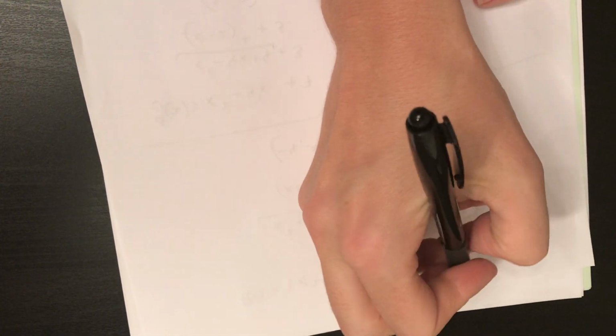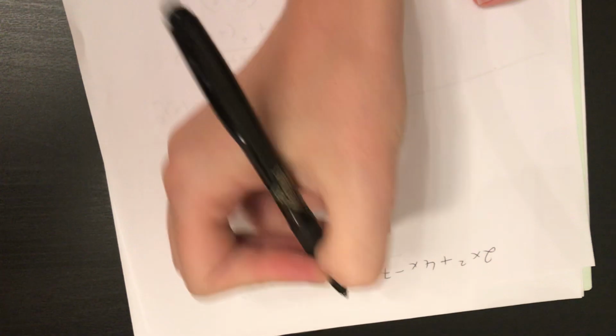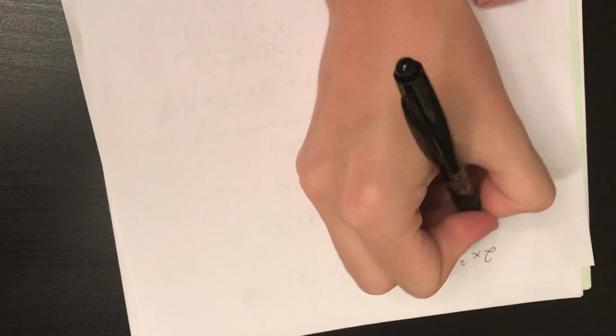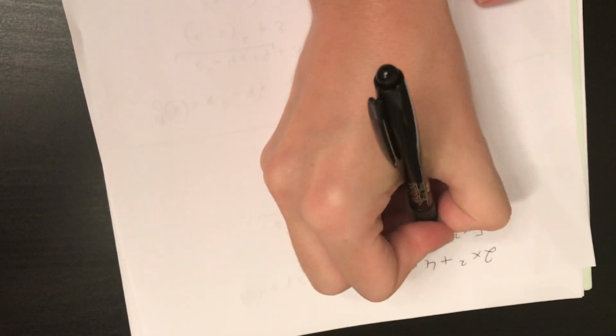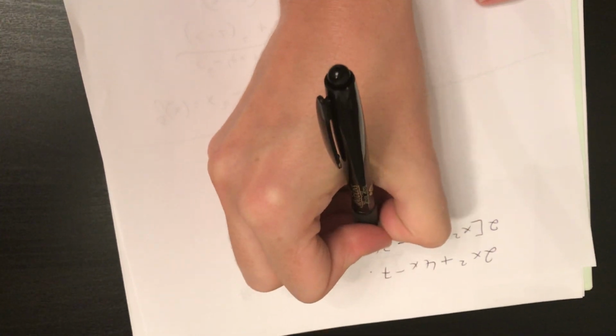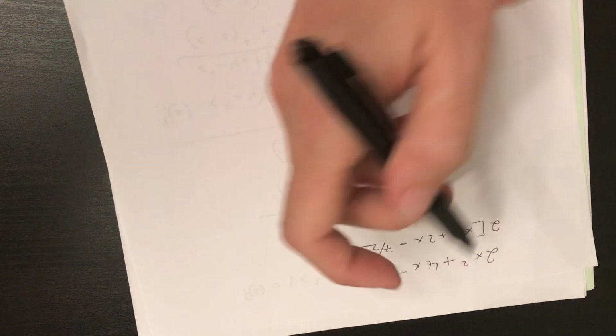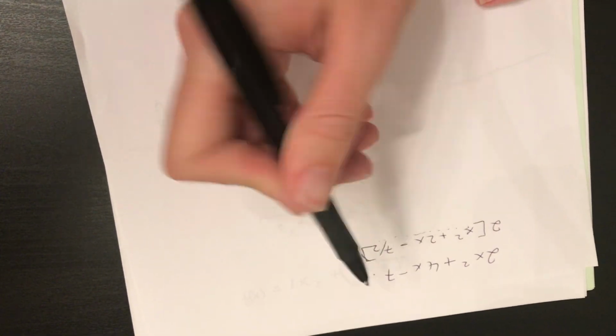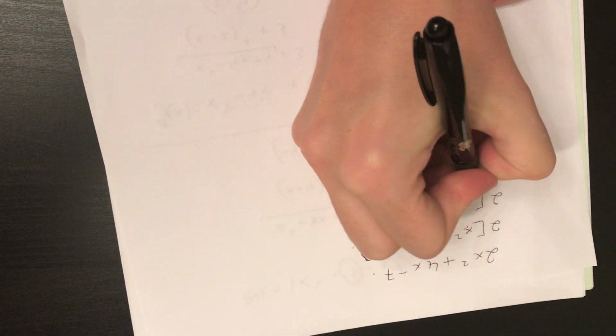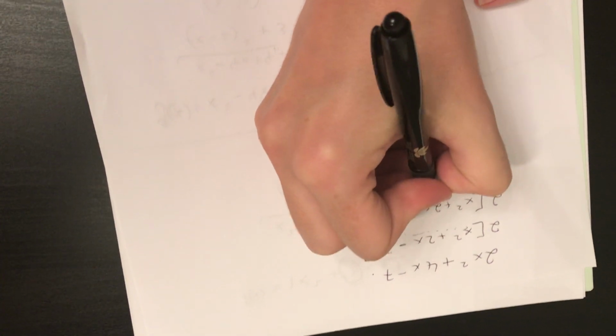So one more maybe of those. 2x squared plus 4x minus 7. Again, I'm going to take the 2 out here. And now I'll get this into completing the square format. So x squared plus 2x.